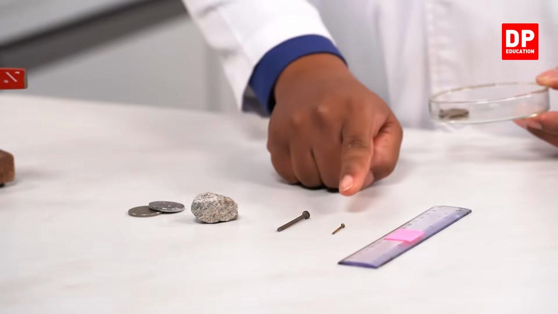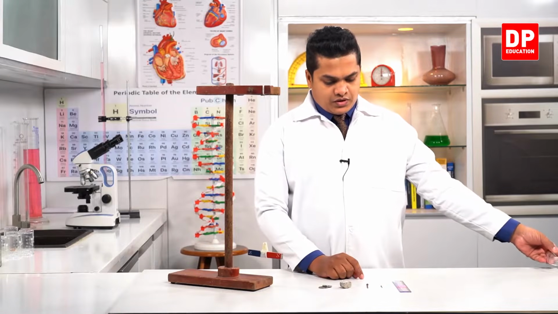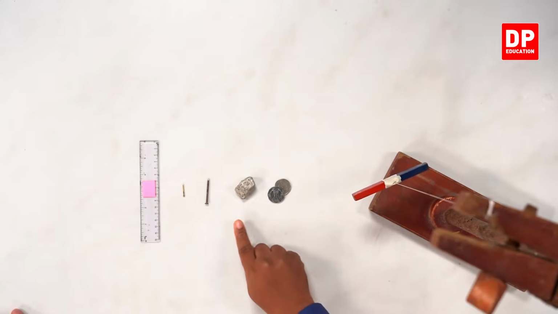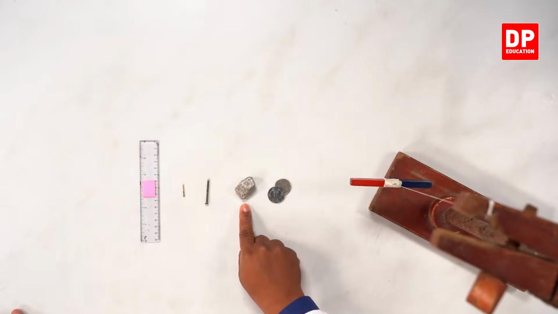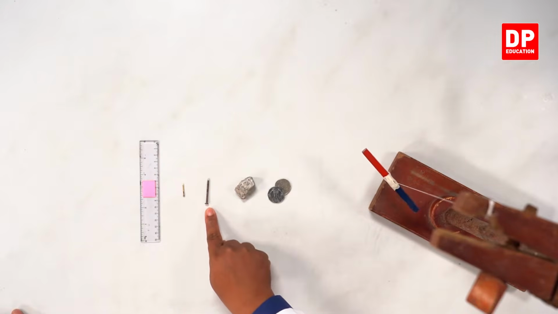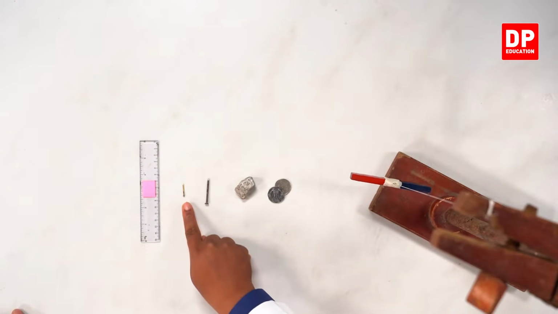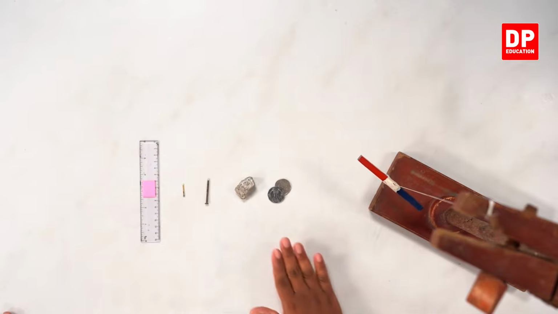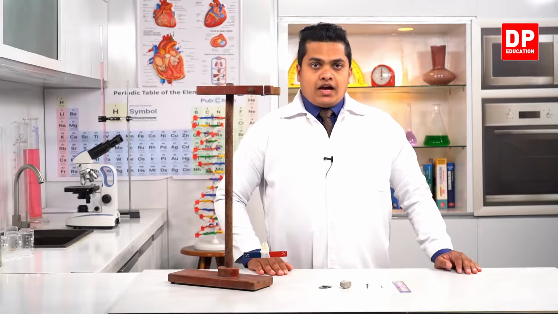So these are the materials that I have: some coins, a stone, an iron nail, a brass nail, and a plastic ruler.